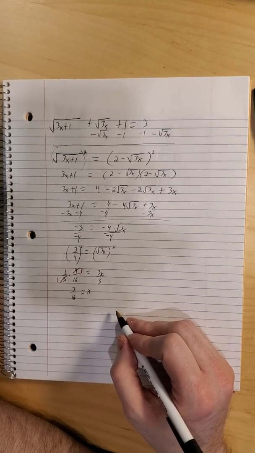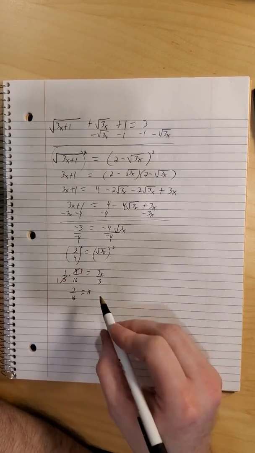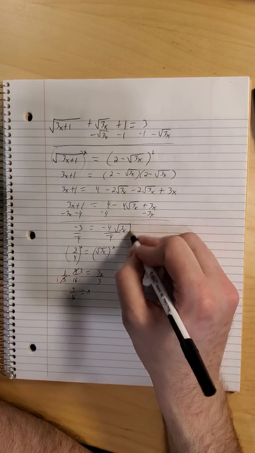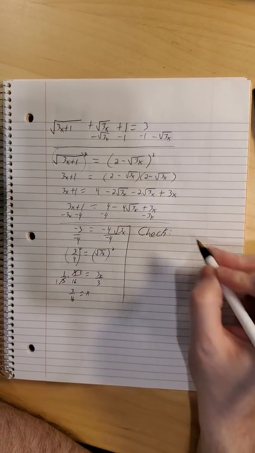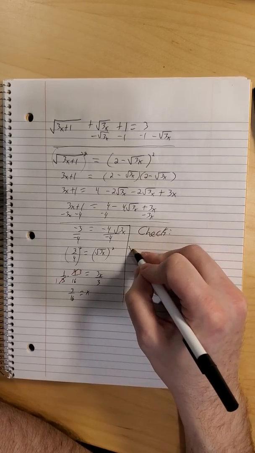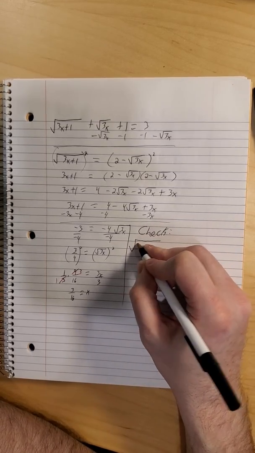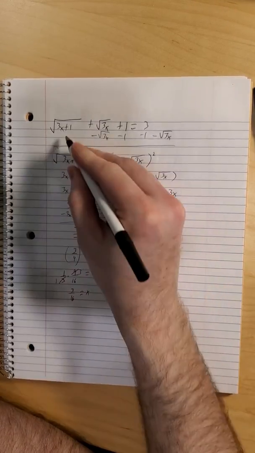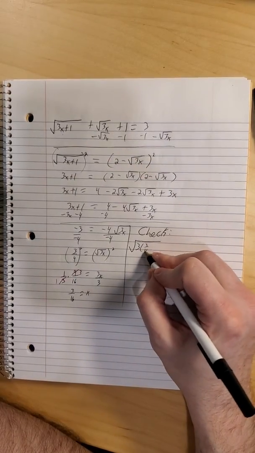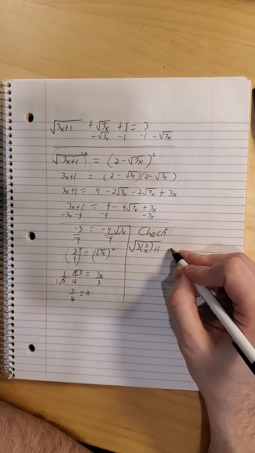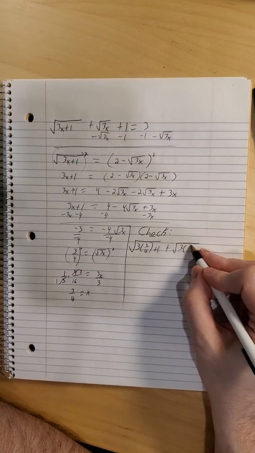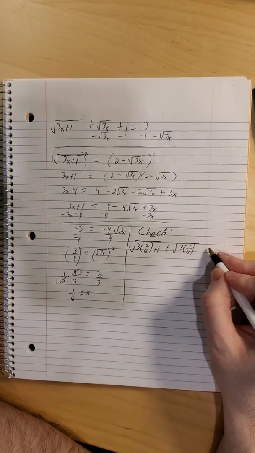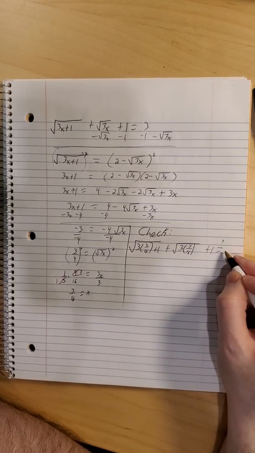So if there is a solution, this one's it. Excuse me, we don't know for sure until we check. We always check in the original. So 3 times, there's our x, 3/16 instead. And we've got our plus 1 plus square root of 3, there's another x, 3/16 instead. Plus 1 is possibly equal to 3.